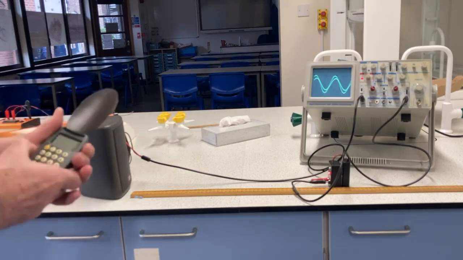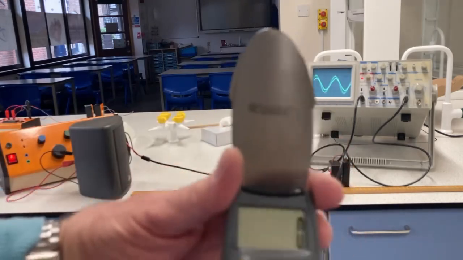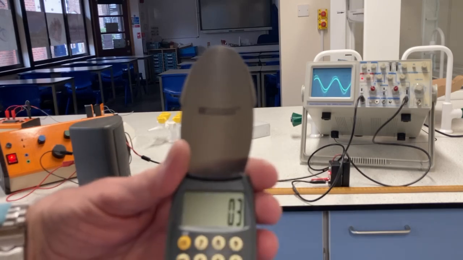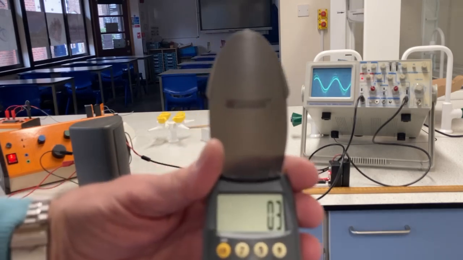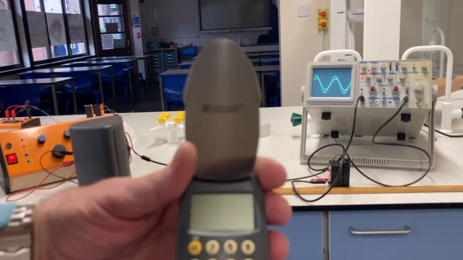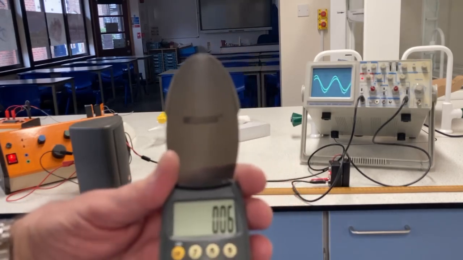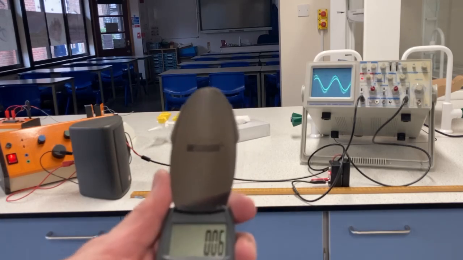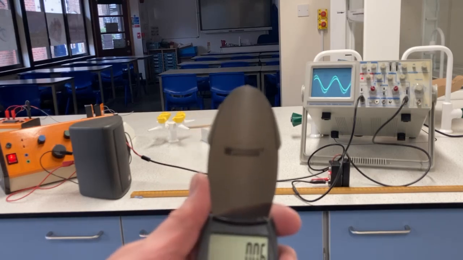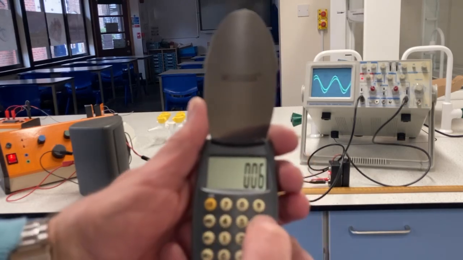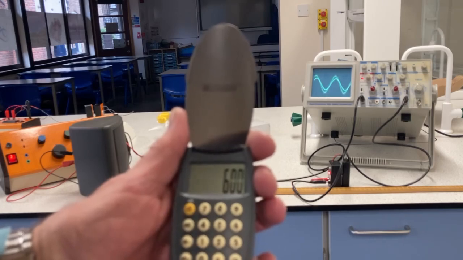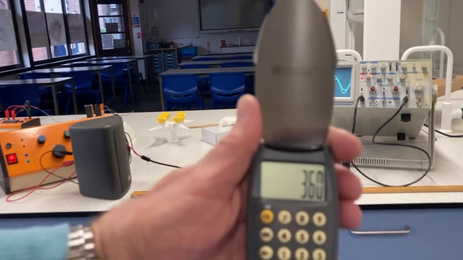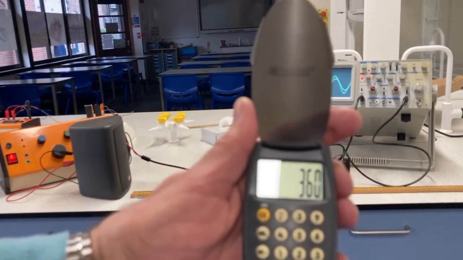So if I do the calculation, it's 0.3 divided by 5 will give us the wavelength, and multiply that by the frequency, which on our signal generator is showing 6,000 Hertz, gives us 360 meters per second for the speed of sound.